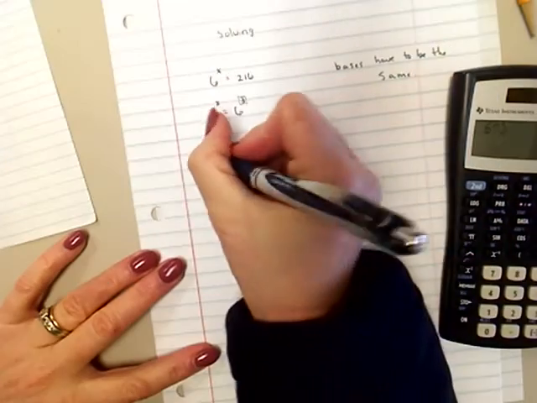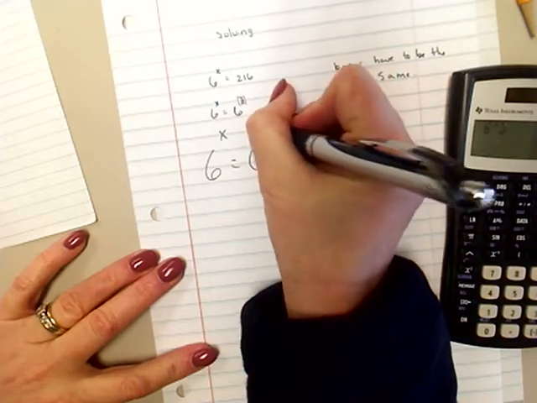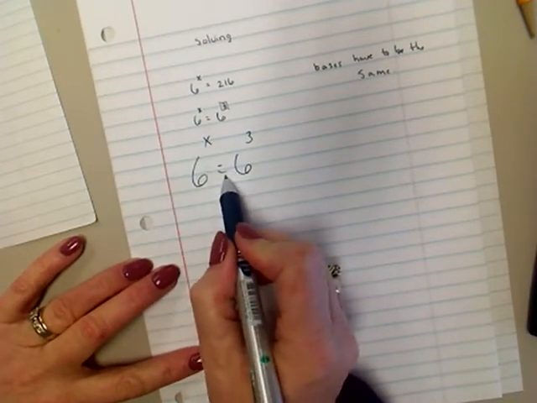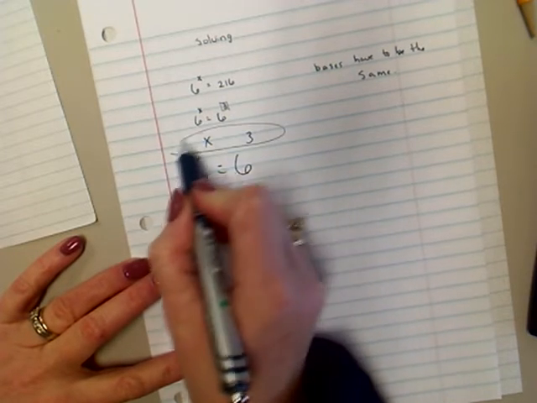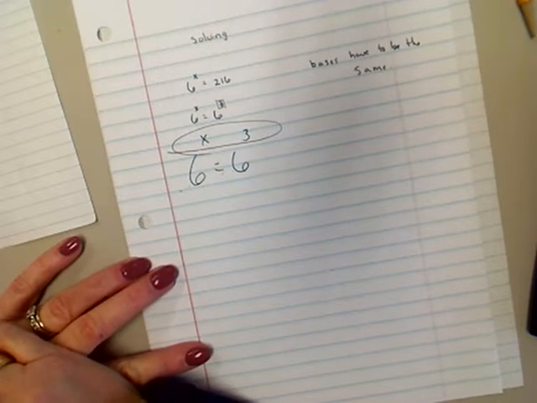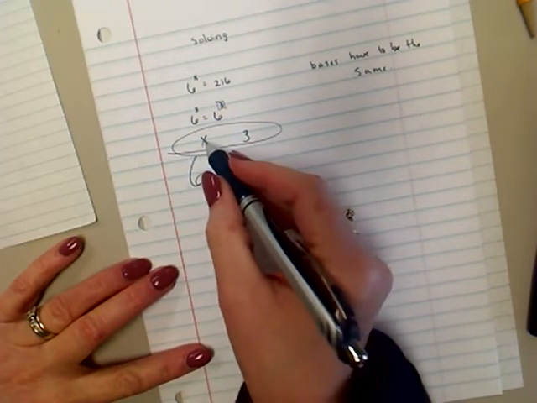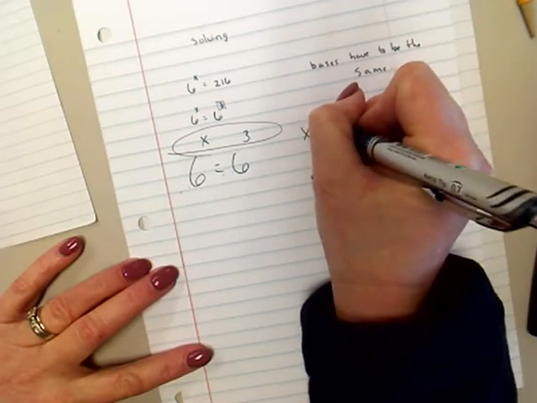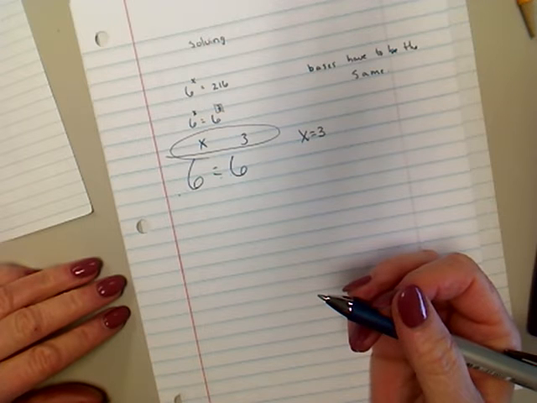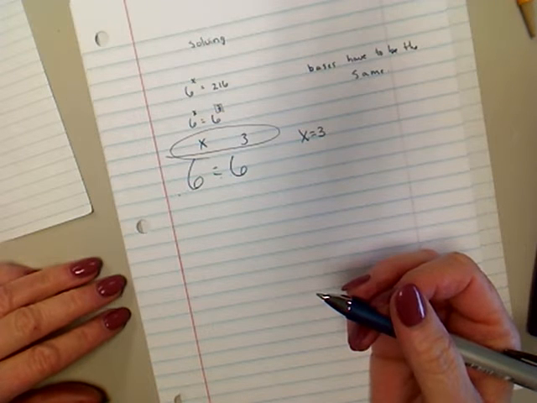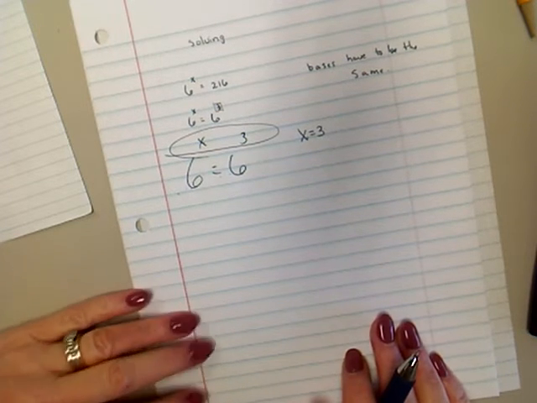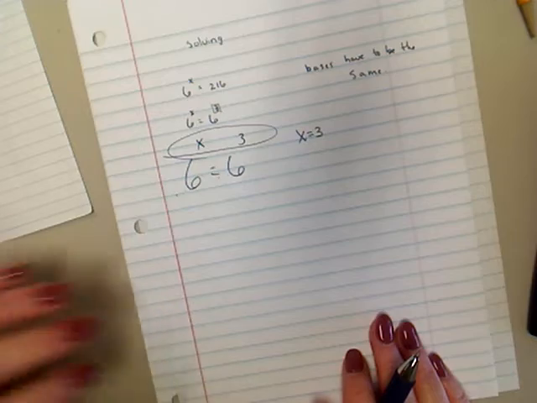Let me write that a little bit bigger. Okay. Once your bases are the same, you're going to set your exponents equal. It's either going to give you the answer or you have to solve from there. In this case, it gives us the answer. When I set these two things equal, I get x equals 3. And that's what this x was. It was 6 to the third power. Bases have to be the same, and then you set the exponents equal. So let me do another one, another couple.